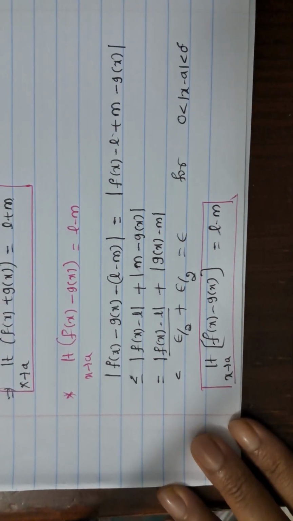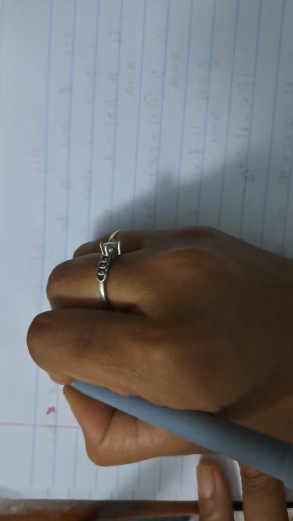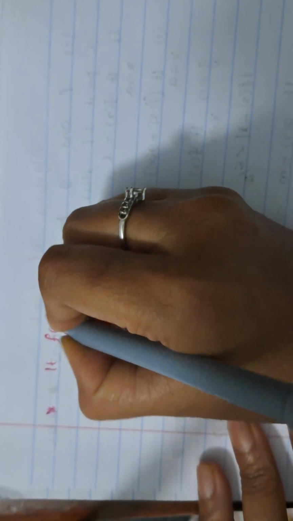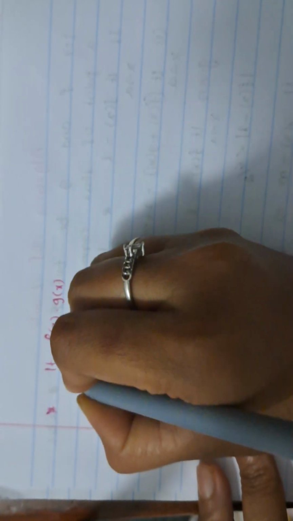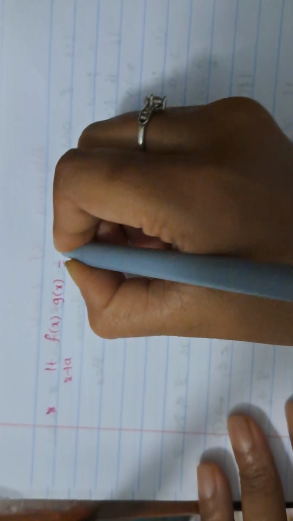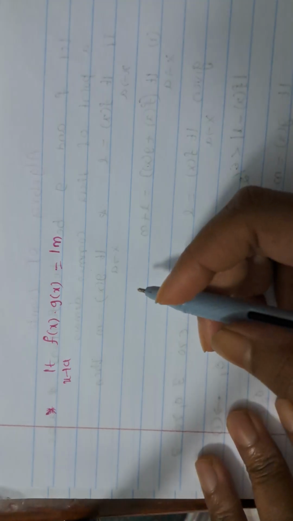Now similarly, let us see the multiplicativity. We also have a result that says the limit of f of x into g of x as x is tending to a is equal to L into m. This we also have to prove. So to prove this result, let us start with the given condition.